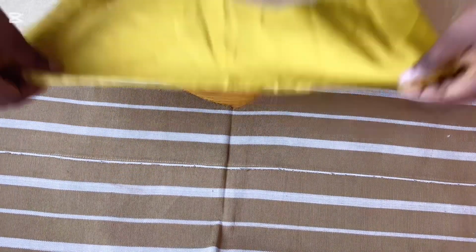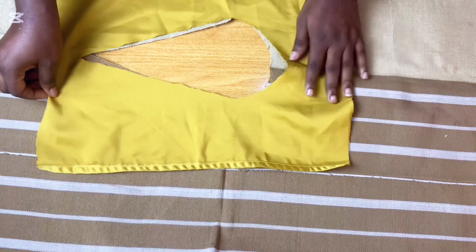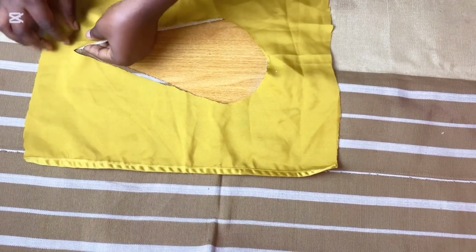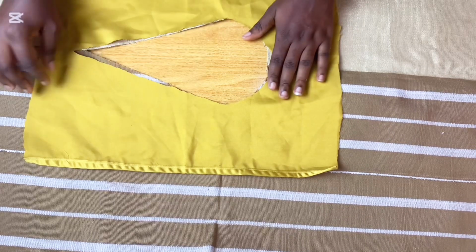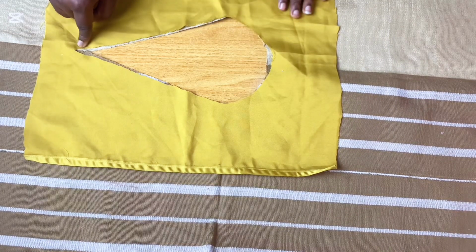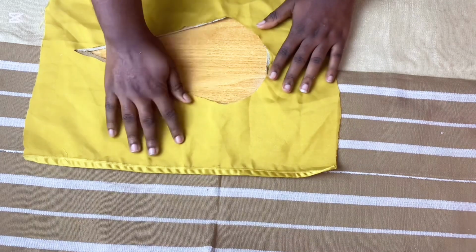I'm done cutting it out. So what you do is you are going to place the front side facing front side and stitch it up. You'll be following the pattern of the cutting and stitch it all the way to the v-neck. So you start from the v-neck and stitch it all the way back to the v-neck.